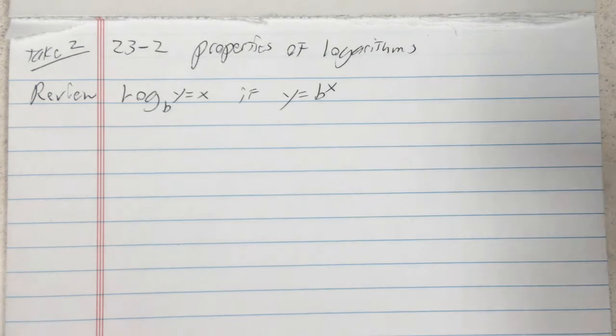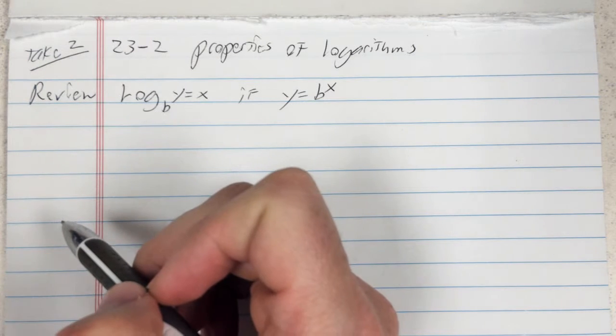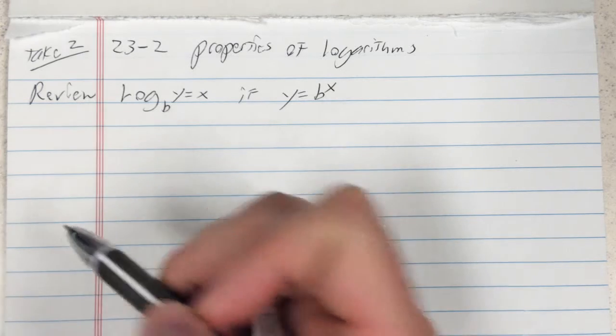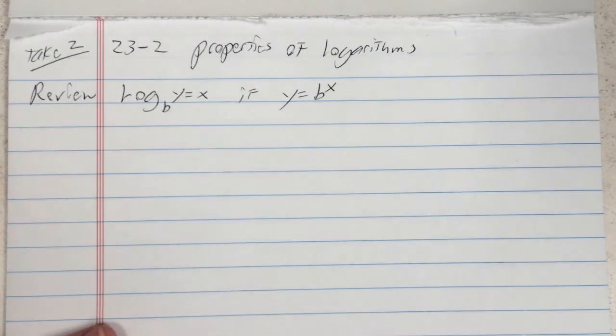Okay, I already went through this once, but you can see this is take 2 because the hovercam decided to freeze and delete everything. So I'm going through this again. Hopefully it'll be a little more concise this time.